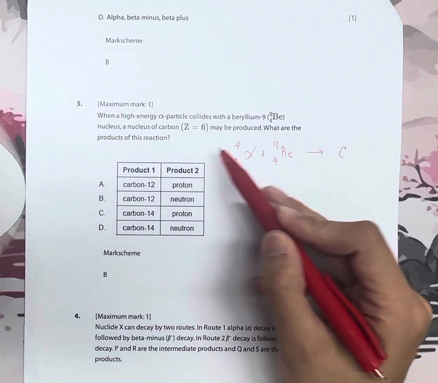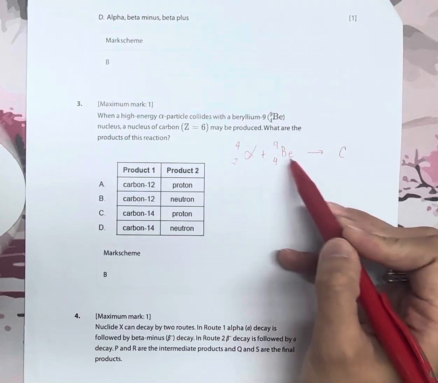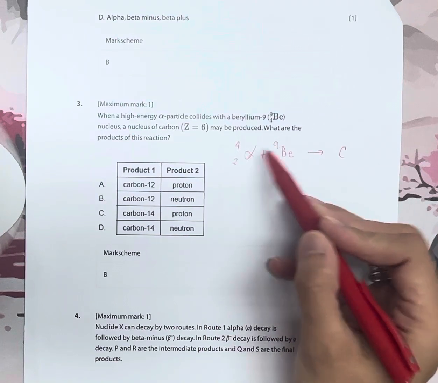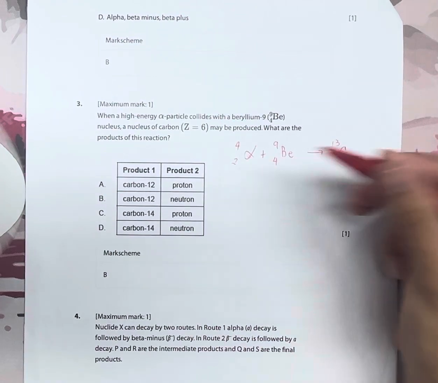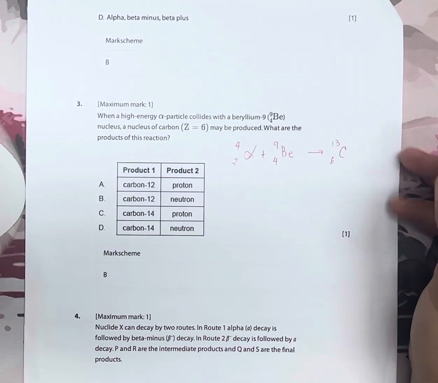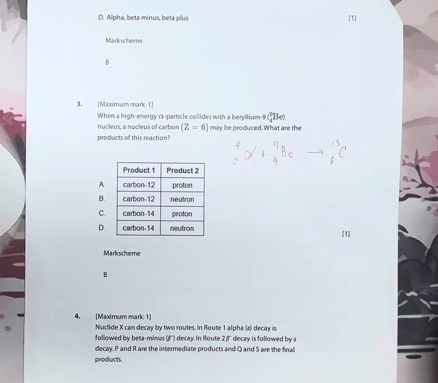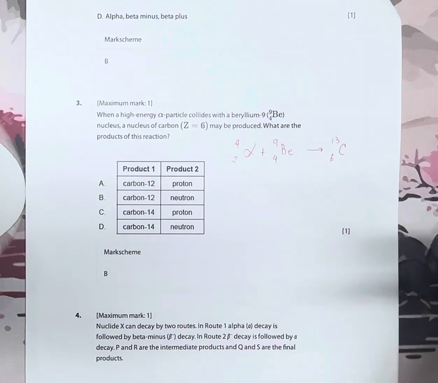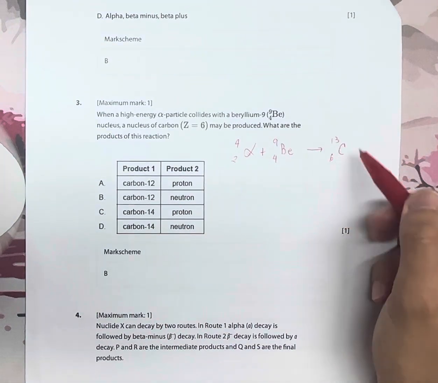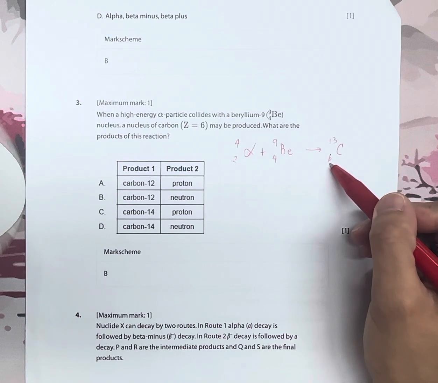And before even considering anything else, if I want to balance this equation, notice that 9 plus 4 will yield 13, and 4 plus 2 will yield 6. So this is our sketch of the situation. Now it's telling us that carbon must have 6 protons. In this particular equation, that is true. Notice that we have 6 here.